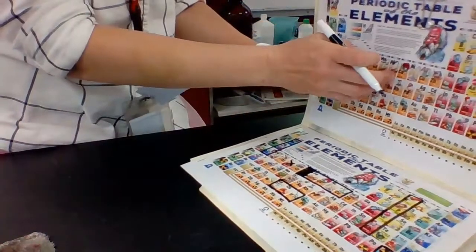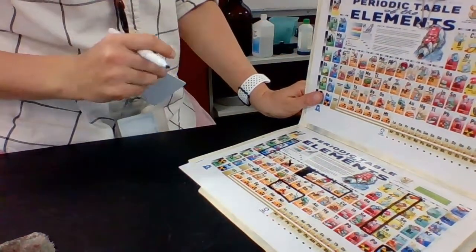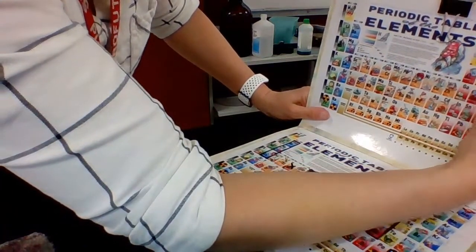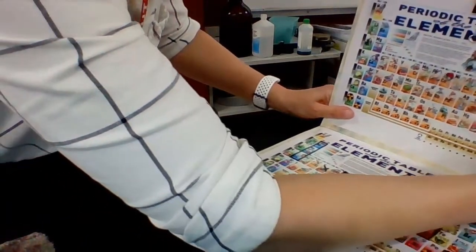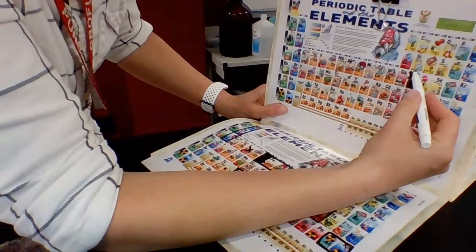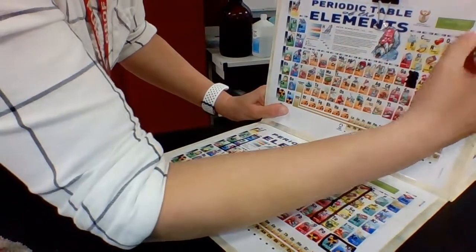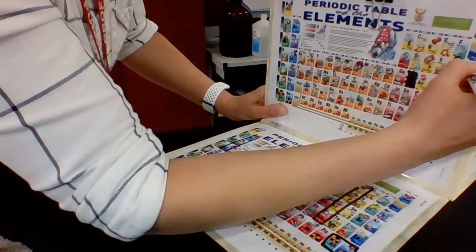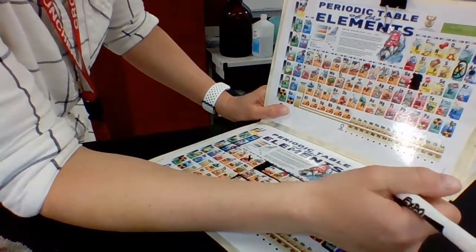Up top is where you will keep track of your guesses on the other player's battleship. So maybe I guess germanium, and they say hit, then I could fill in germanium up here, and I would know that I've guessed part of their ship right there, okay? Or maybe you guess chlorine and it's a miss. I could draw a circle or an X or a dot or whatever you choose to do to indicate that you missed, okay?